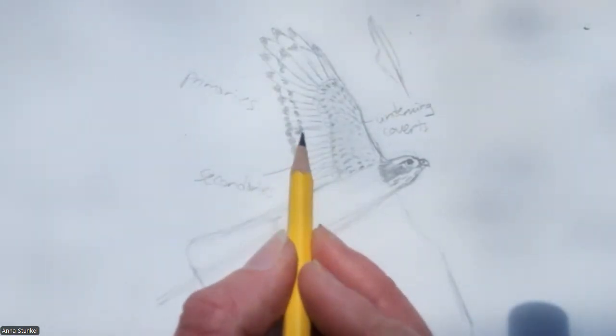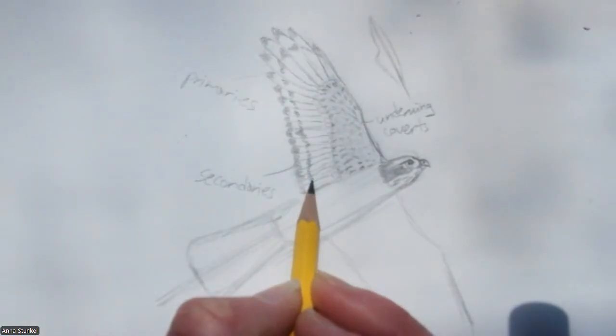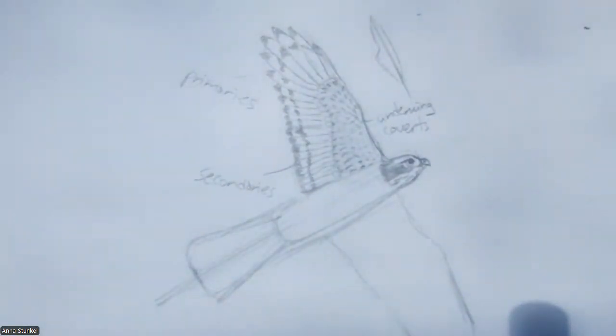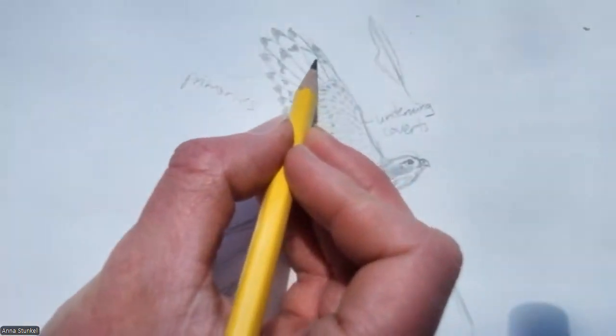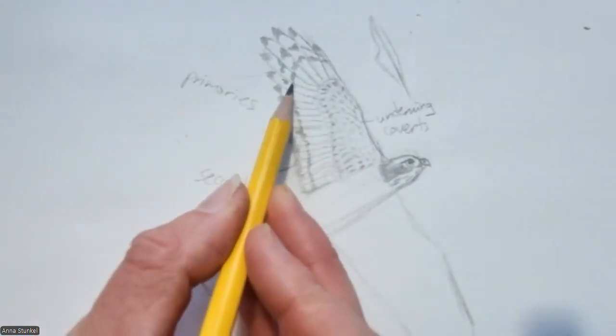When you're starting out, you don't want to worry too much about getting everything exactly perfect. I know that can be tricky as somebody who's a perfectionist. And I'm sure that many of you watching who are scientists might be like that as well.